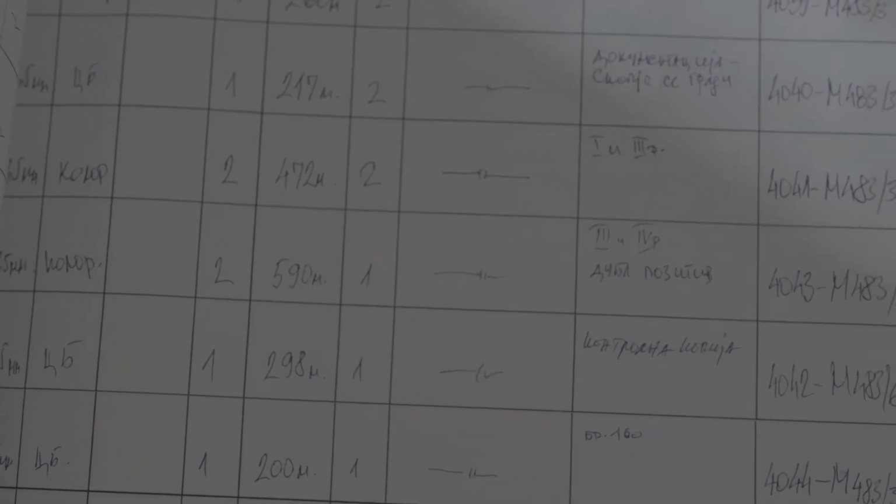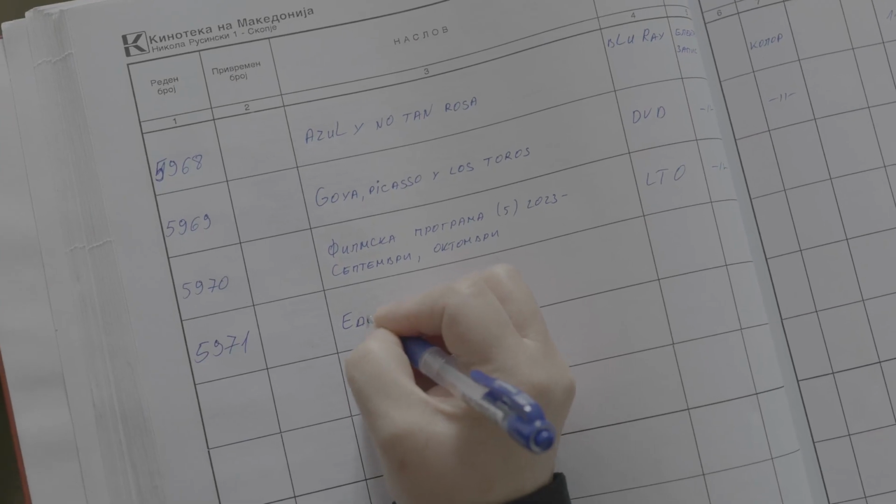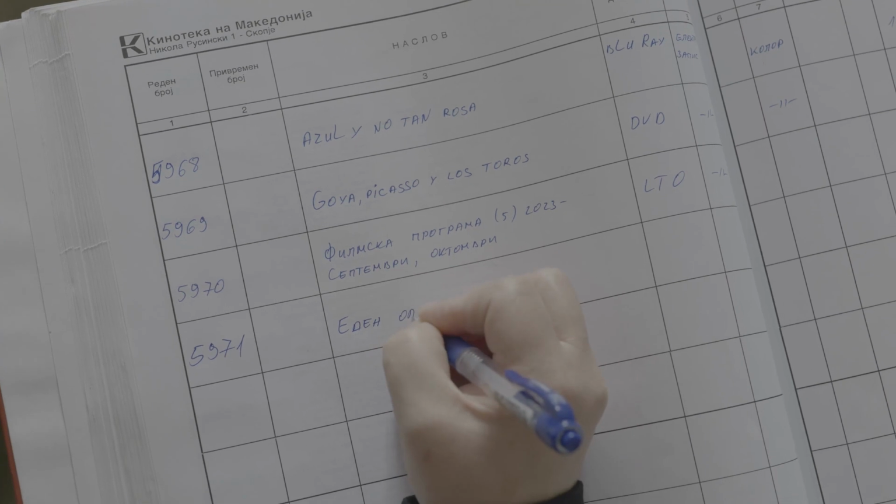Typically, these records contain essential information such as the number of reels, film strip details, whether the film includes sound or not, the source of the material, and any available information about the content. The films then proceed to the film archive, where they are logged into an entry book, assigned an entry number, and receive an official signature. Subsequently, they undergo so-called processing.